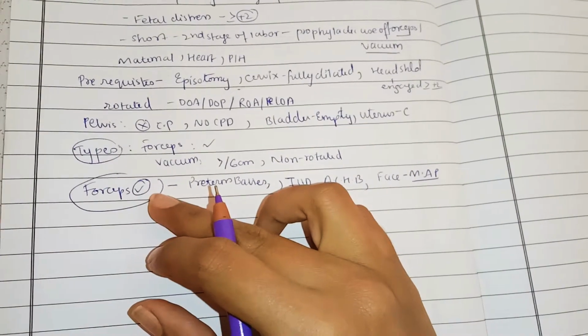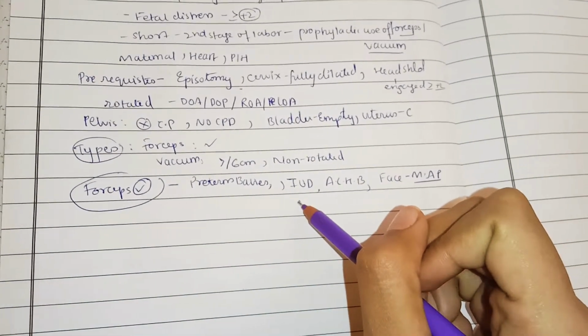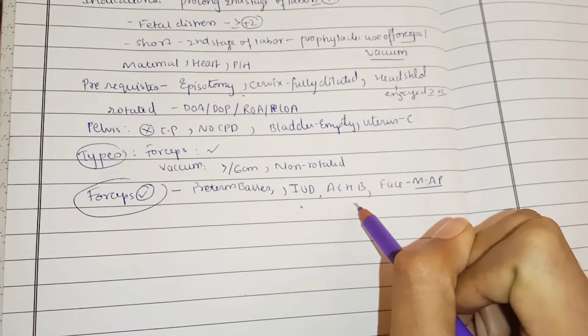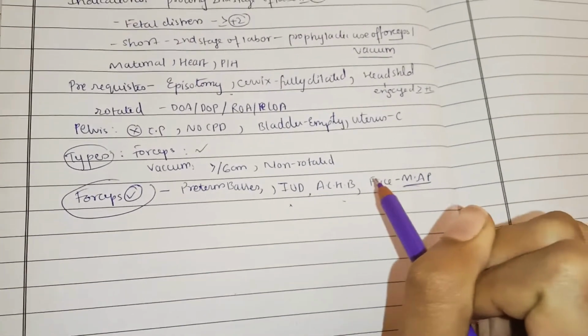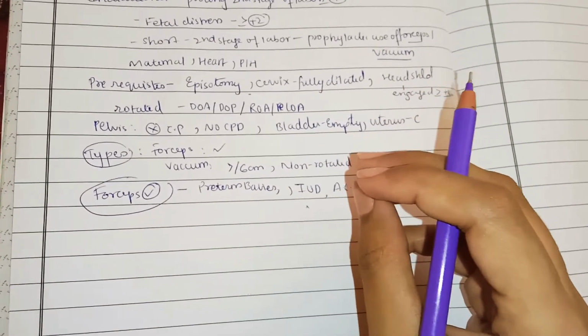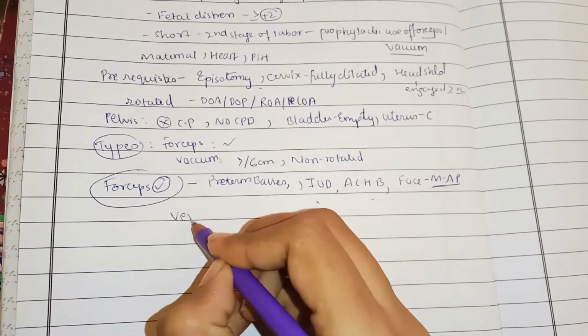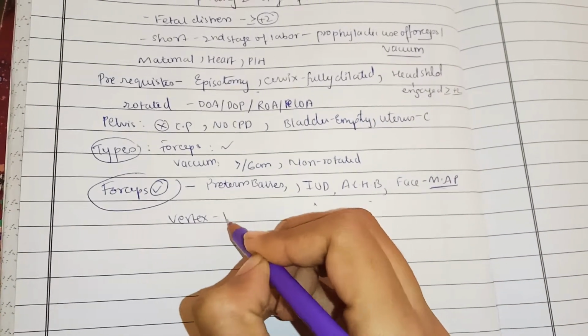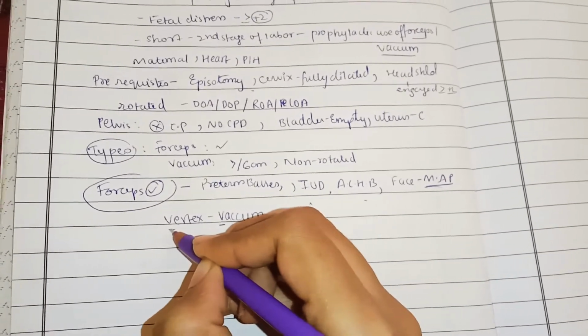So forceps is preferred here in the case of preterm babies, in the case of IUD, intrauterine death, in the case of after coming head of breech, in the case of face presentation where there is mento anterior position. So vacuum is only used in vertex presentation. This is very important. Vertex presentation only, you can use vacuum. V for V. Okay. Vacuum, vertex.